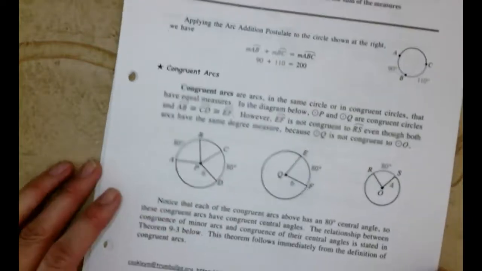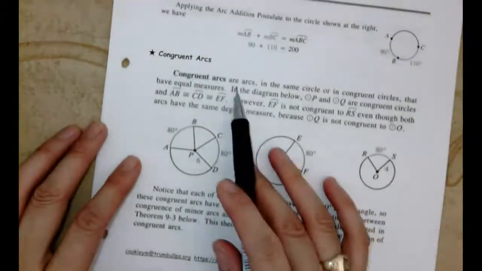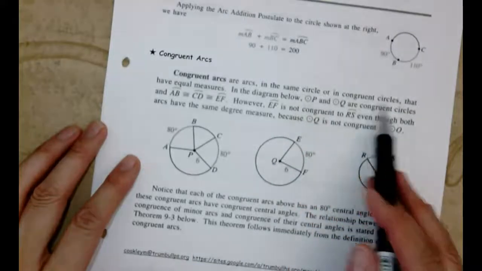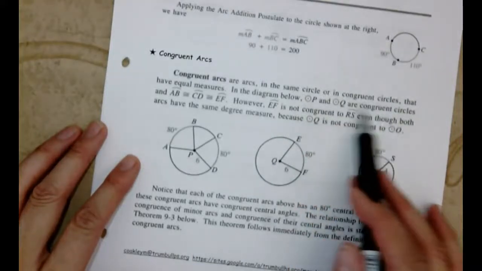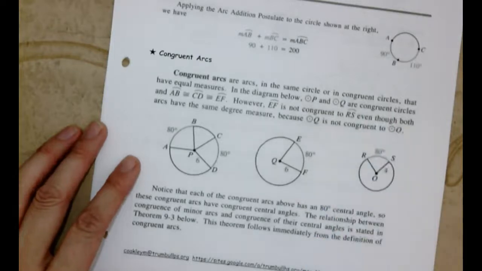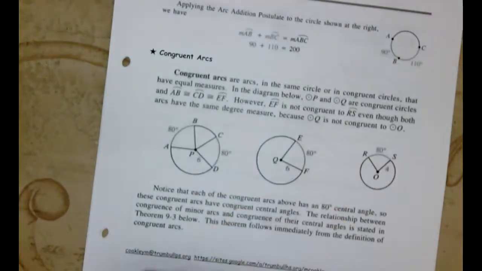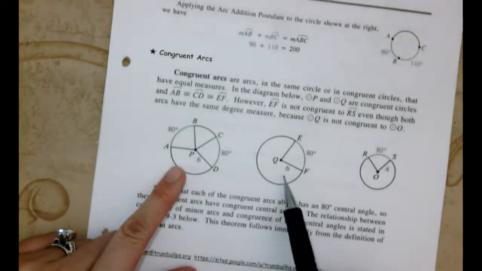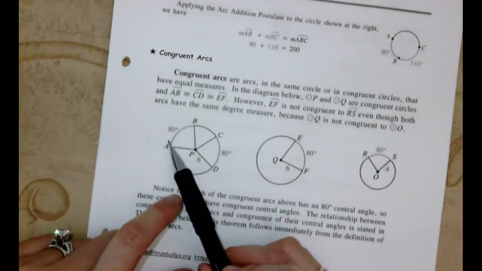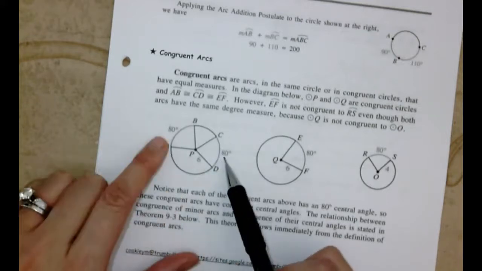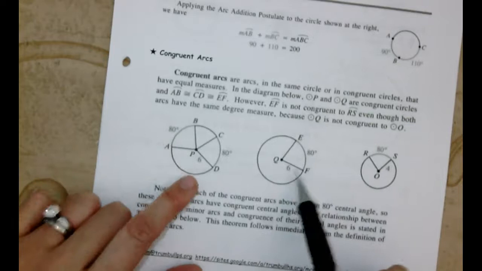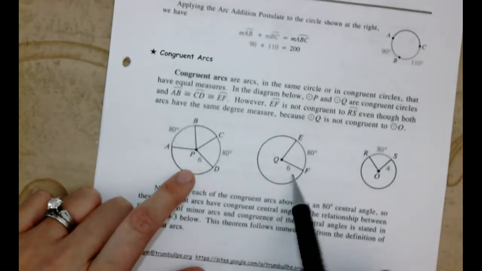Okay, and congruent arcs are arcs in the same circle or in congruent circles. First, you have to have the same radius. Remember, congruent circles means the radius is the same, and the arcs have equal measures. So the circles have to be congruent, and the measures have to be the same, to be congruent arcs. In the diagram below, circle P and circle Q are congruent circles, and AB is congruent to CD because they're both 80 degrees, and also congruent to EF, because they have the same radius, congruent circles, and the same measure.